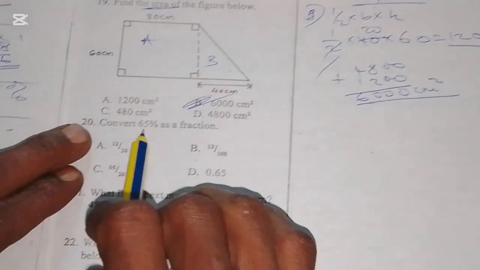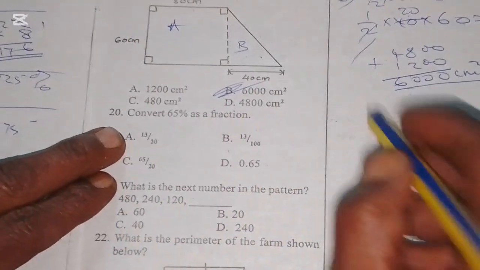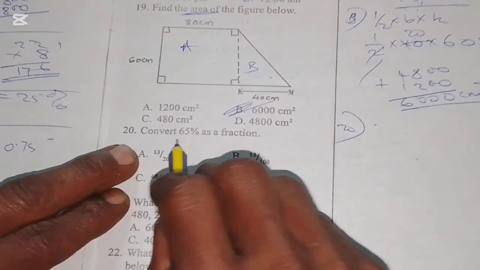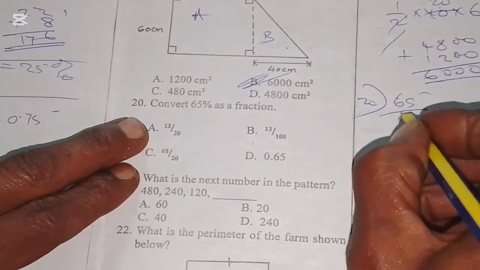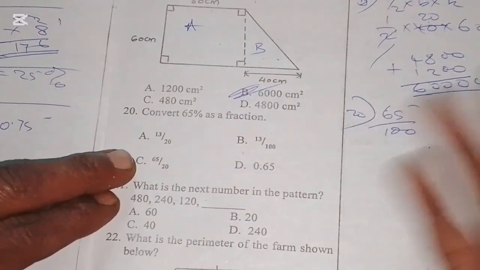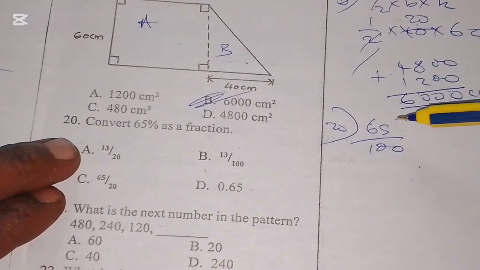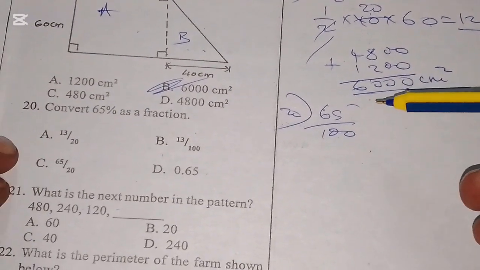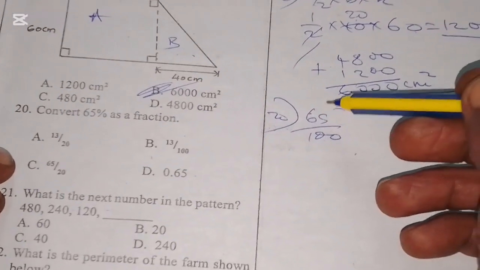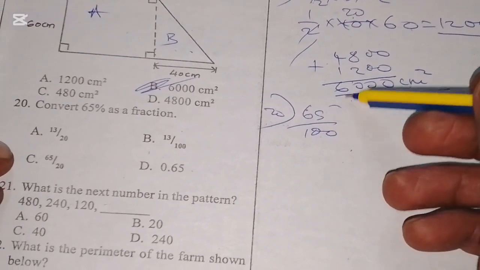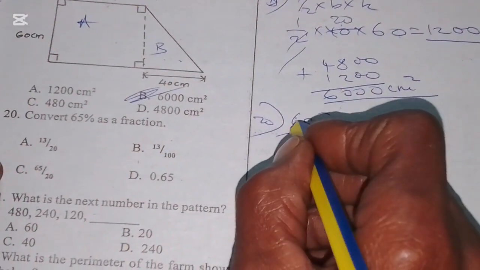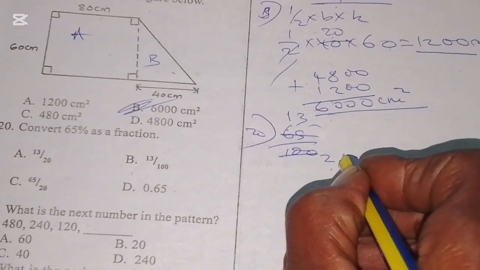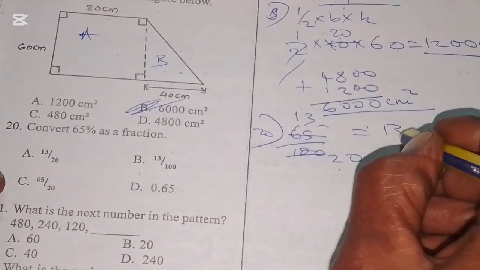Number 20. Convert 65% to a fraction. You make it a fraction, 65 over 100. Then you check if it can be simplified. After making it a fraction, you simplify. The common divisor here is 5. 65 divided by 5 is 13, 100 divided by 5 is 20. So we have 13 over 20.